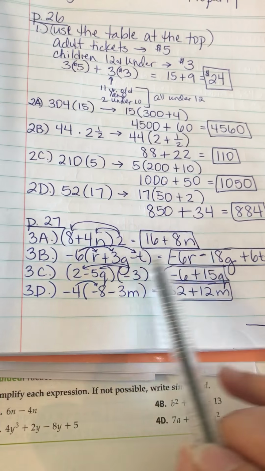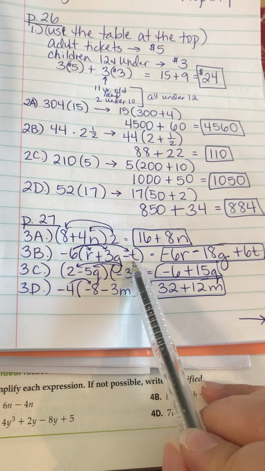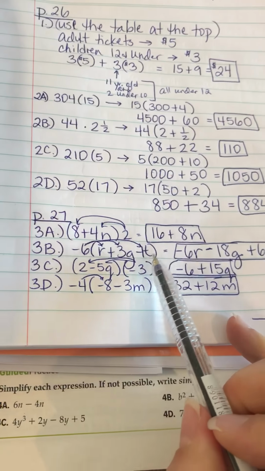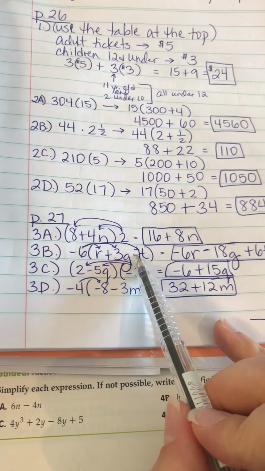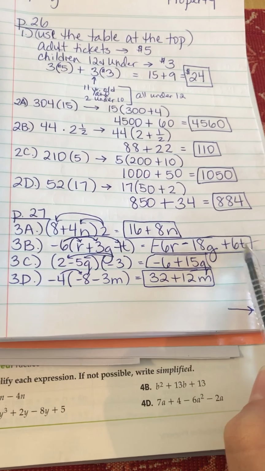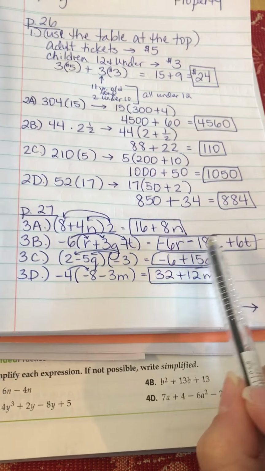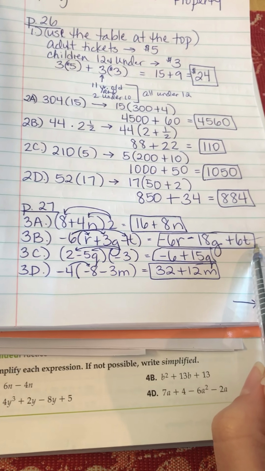And then put the g on it. And then -6 times -1t. I don't see the -1, but there is a -1 there. So if you want to write the -1, go ahead and do that. -6 multiplied by -1 is +6, and then it has a t. So this is my final answer because these are all different letters, so I can't combine anything.